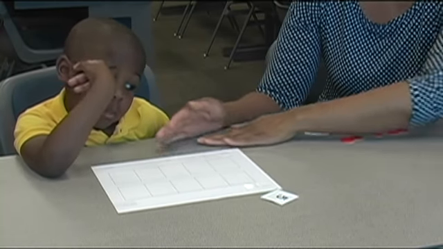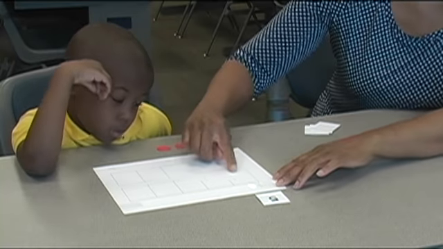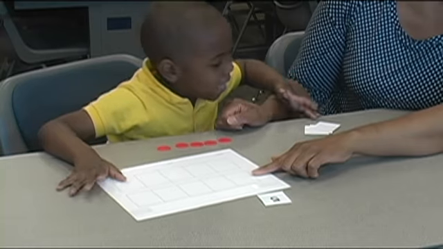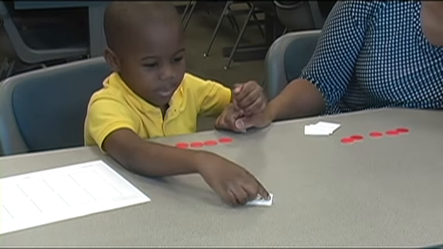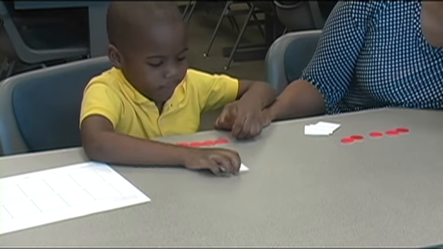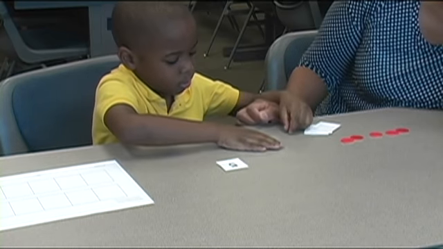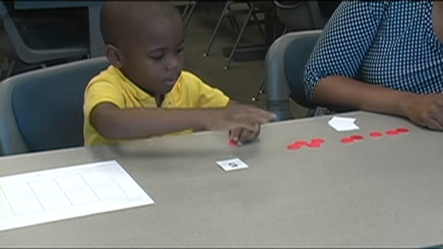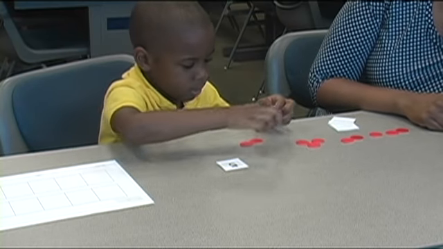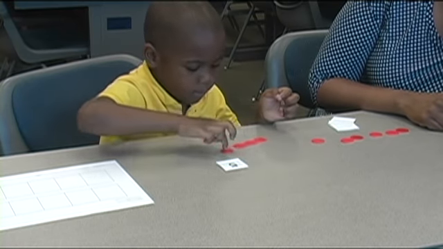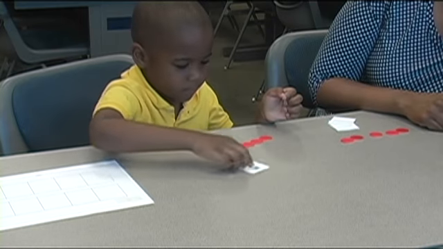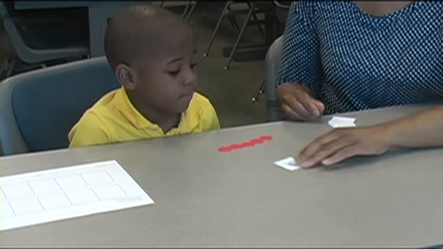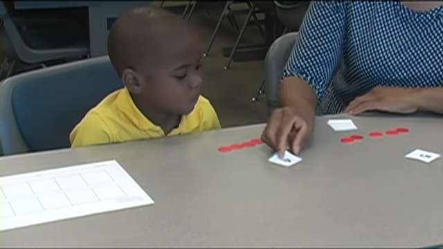Here are your counters, and here's the number 5. So what are we going to do here in the frames? We're going to put how many counters? You have another idea? How about we put 5 over here and make sure there are 5? I see. So you want to put 5 over here and make sure that there are 5. 1, 2, 3, 4, 5. You did right. Let's try another number or numeral.